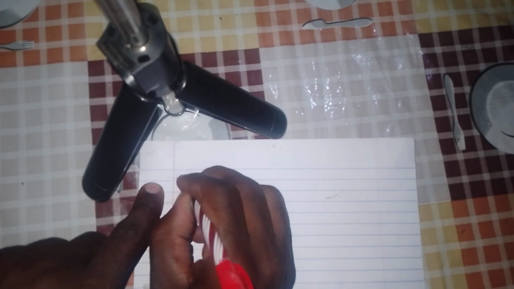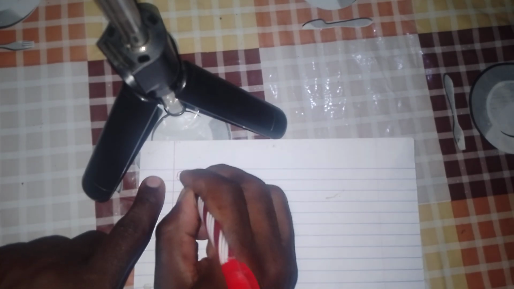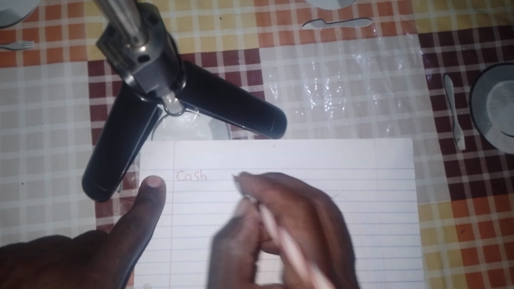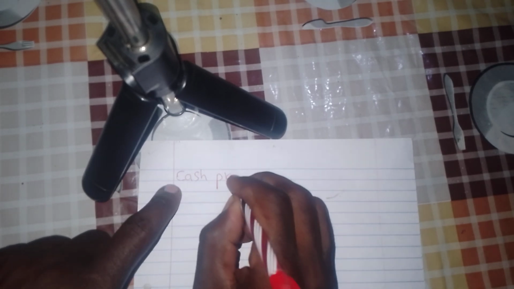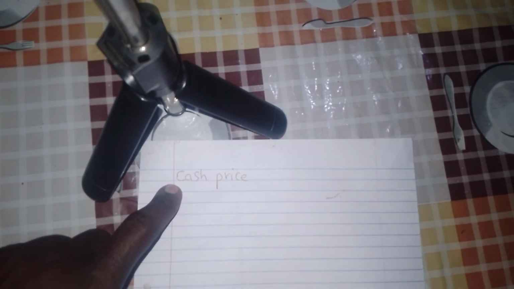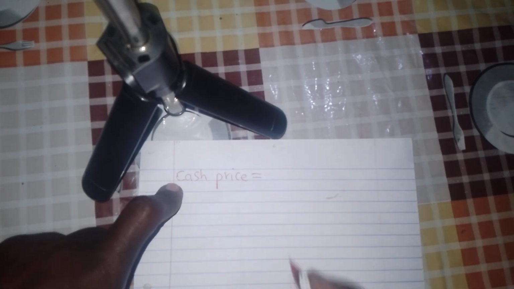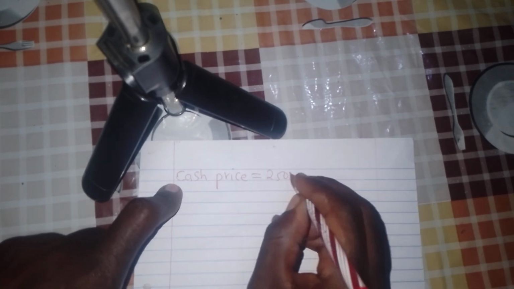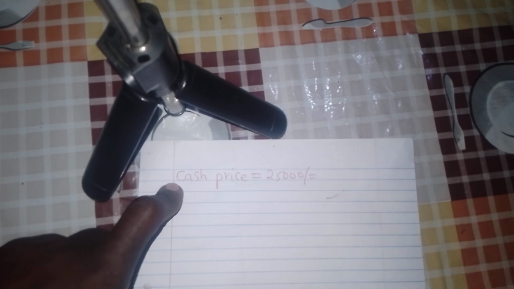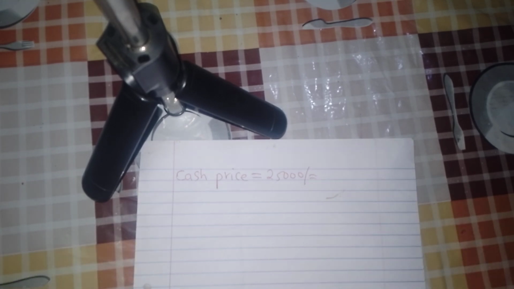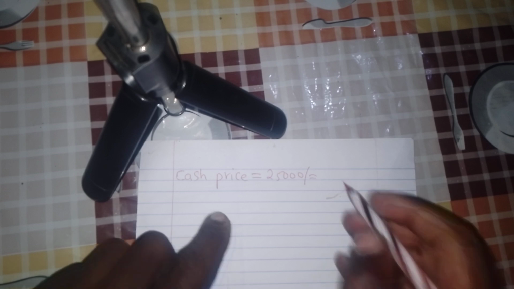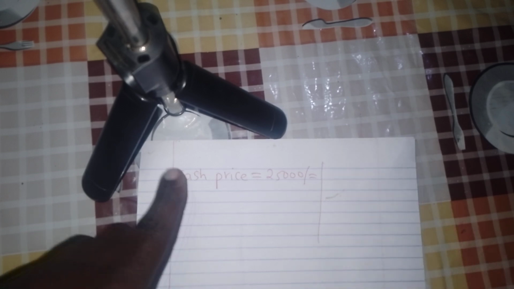So, if I decide to go to the market to have this television set, when I have all the amount that needs to be paid, then I need to carry 25,000 Kenyan shillings. But on the other hand, I find a scenario where a customer approaches this shop and does not have 25,000 Kenyan shillings.